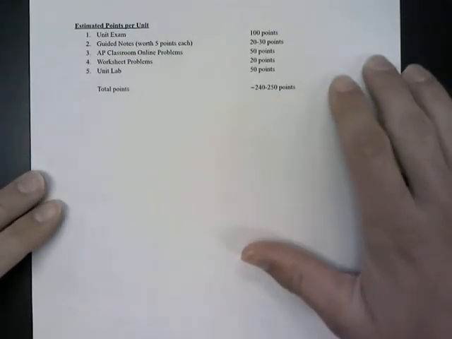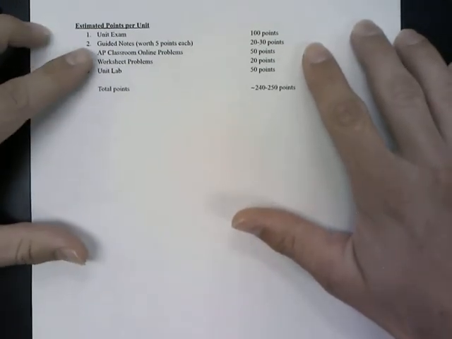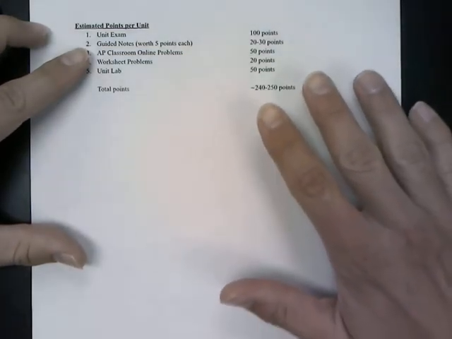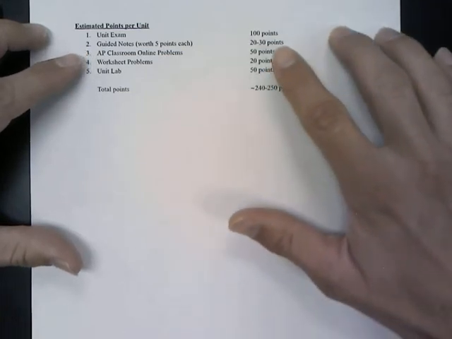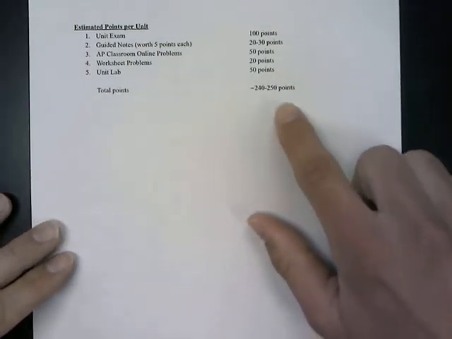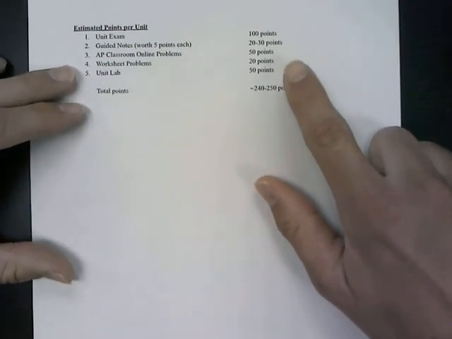And so in general, the unit exam is going to be worth 100 points. Those notes that I talked about posting on Google Classroom and you watching the YouTube video will be worth 5 points each. And so depending on the unit will dictate how many points of notes we have per chapter. So that's why you see that range. And then that AP classroom problems, those are going to be worth roughly 50 points depending on the unit.